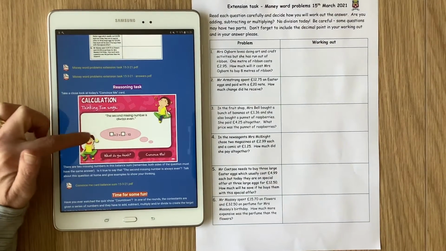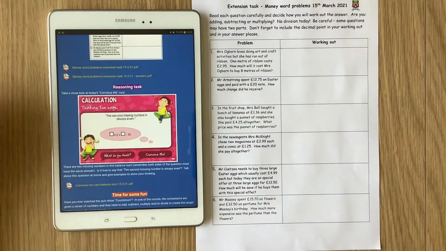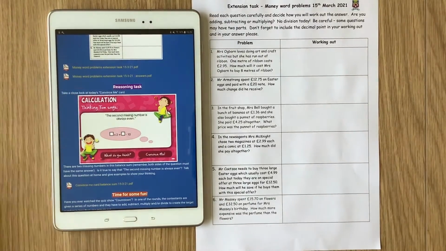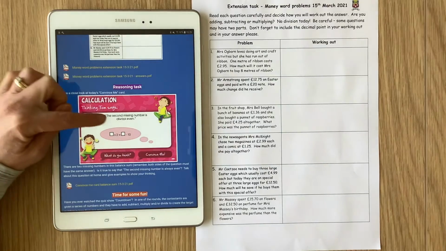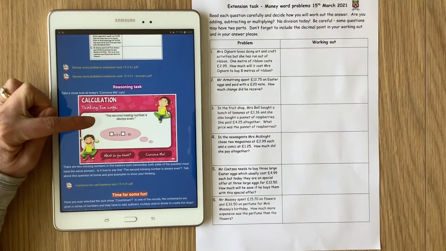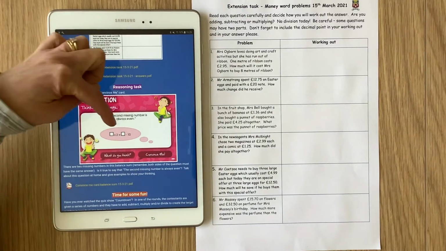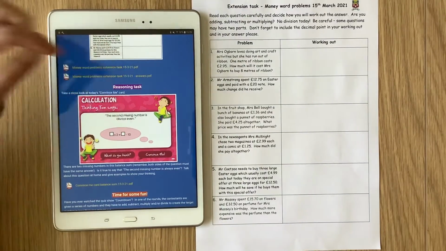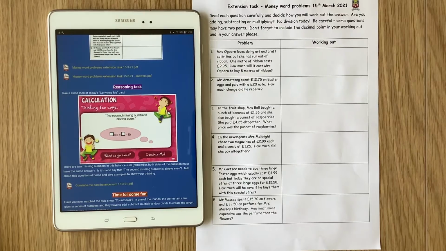In this question, we have got a balance sum. Something times 2 is equal to something times 10. And the statement says, Thinking Tom here says, the second missing number is always even. So there's the second missing number. Will that number always be even?